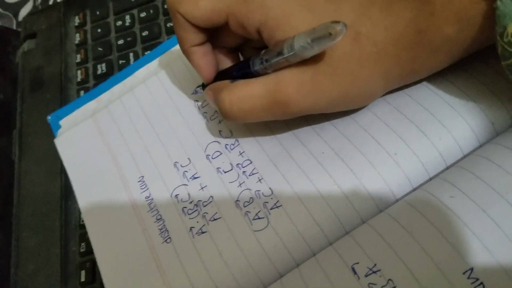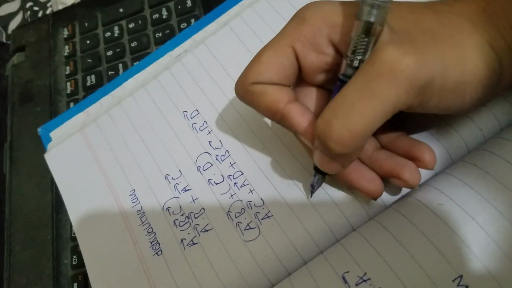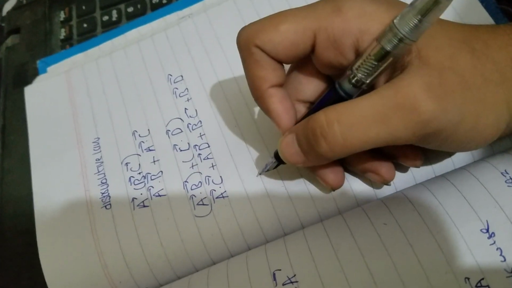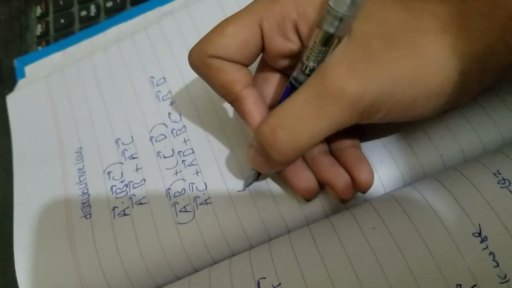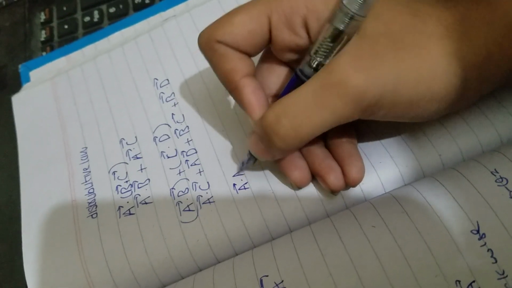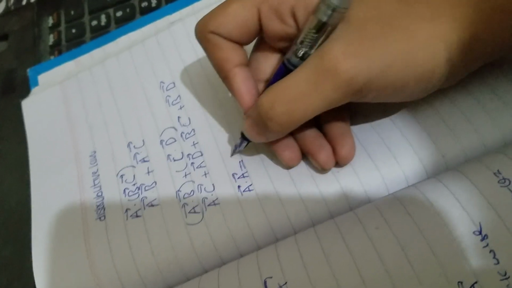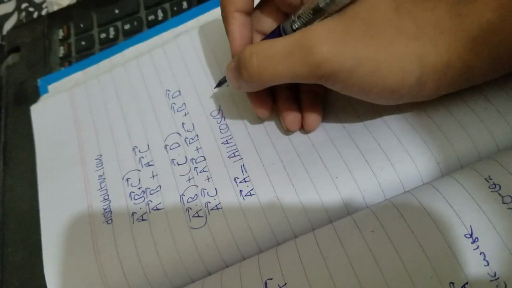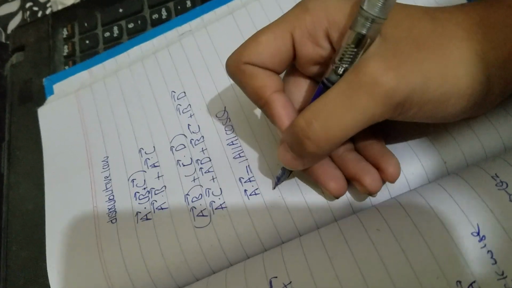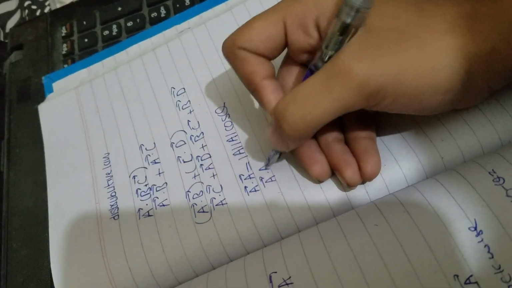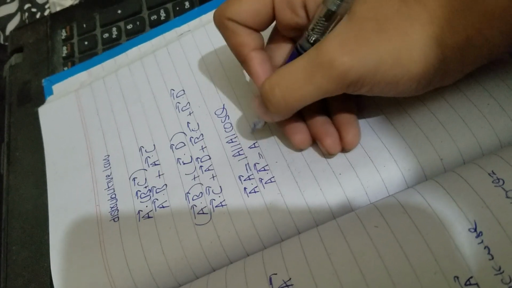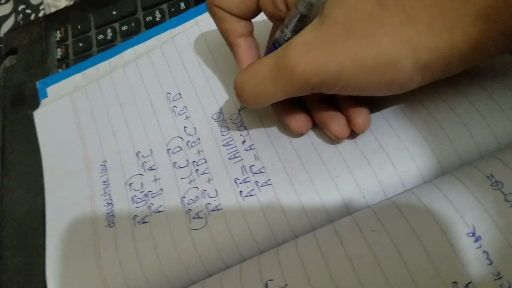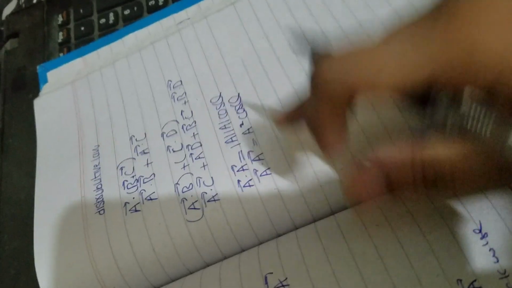So it follows the distributive law as well, and the dot product of a vector with itself gives the square of its magnitude. For example, vector A dot vector A is equal to the magnitude of vector A times the magnitude of vector A cos theta, which is A square cos theta. So the dot product of a vector with itself gives the square of the magnitude.